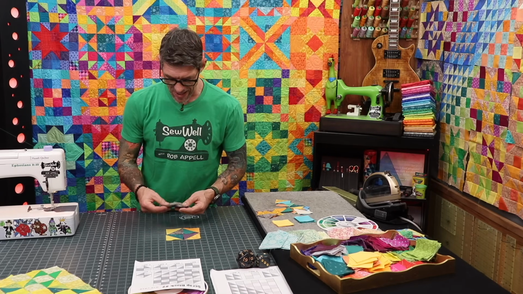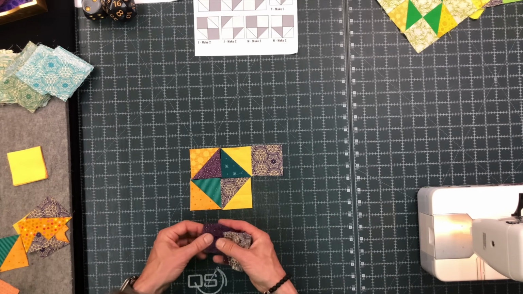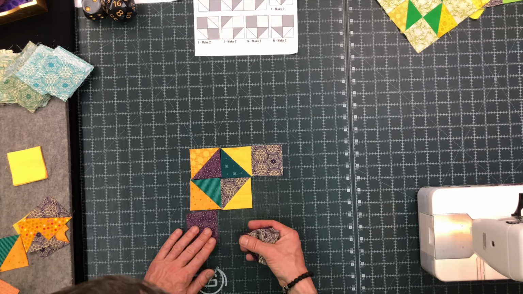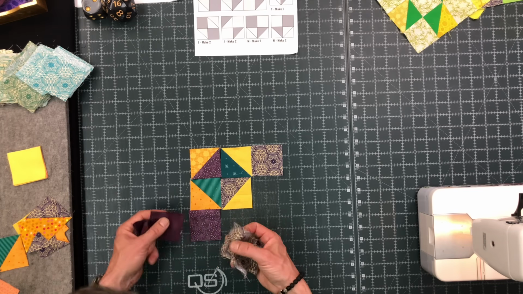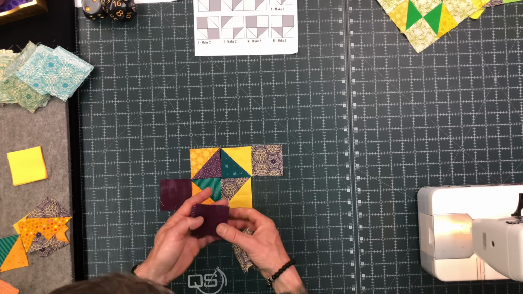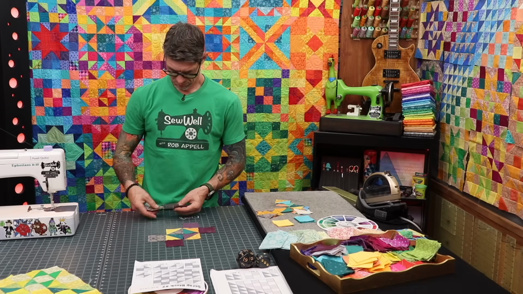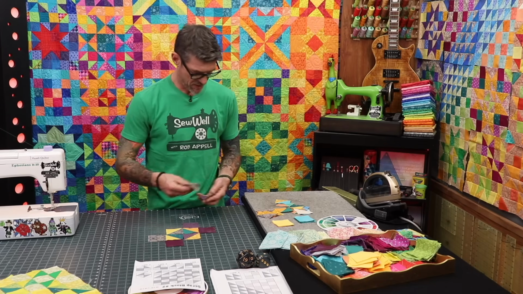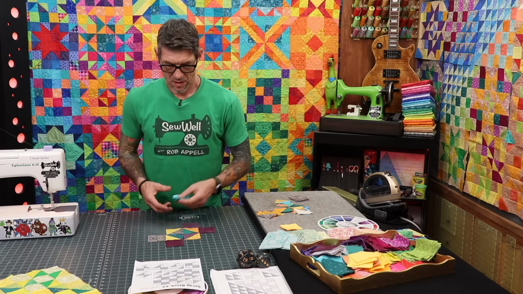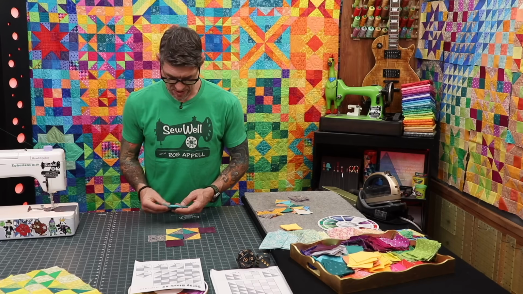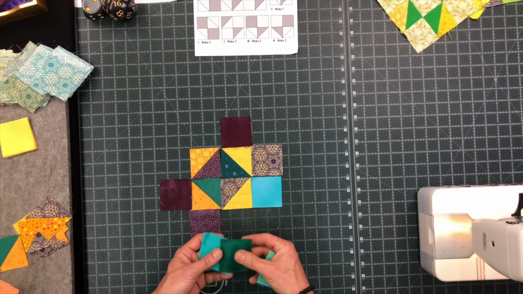Okay, so now these are going to be opposite. So we'll have one of those opposite, opposite. Okay, we're going to hang on to these. So then these ones become, we said we were going to go that dark.